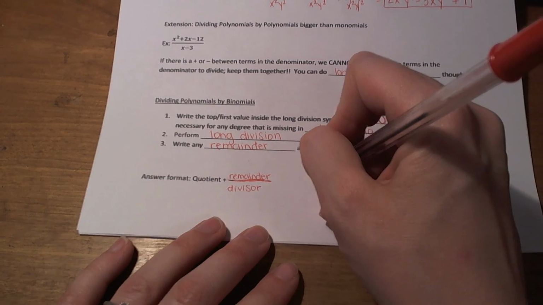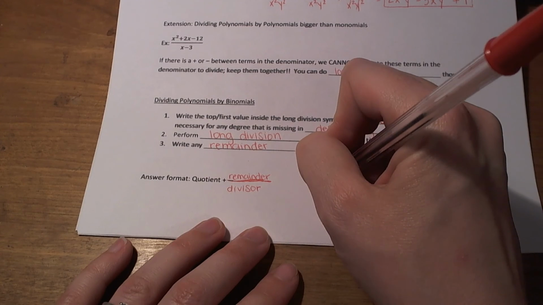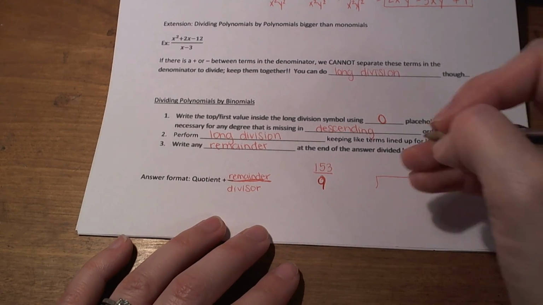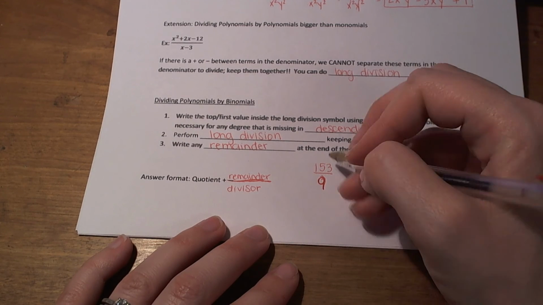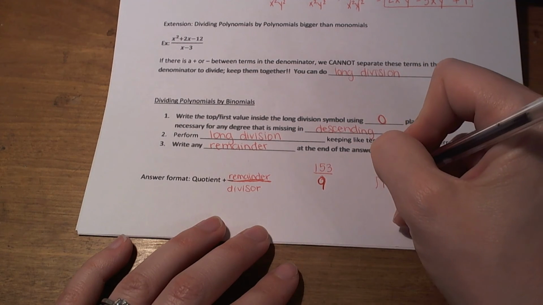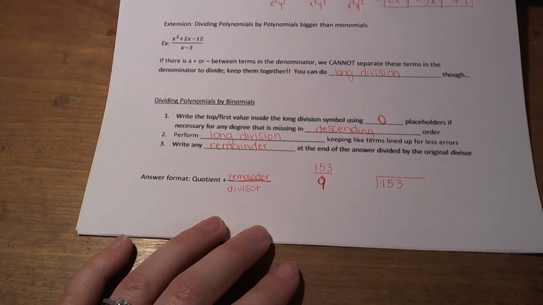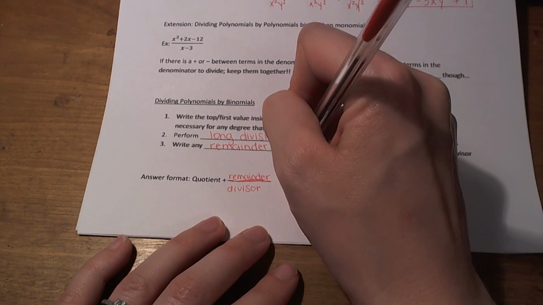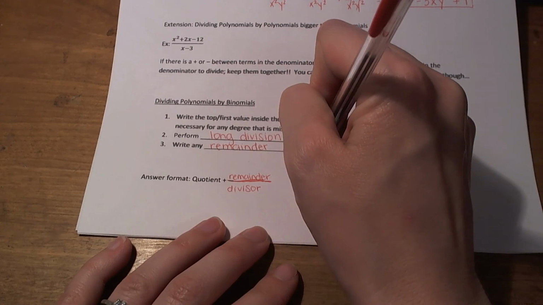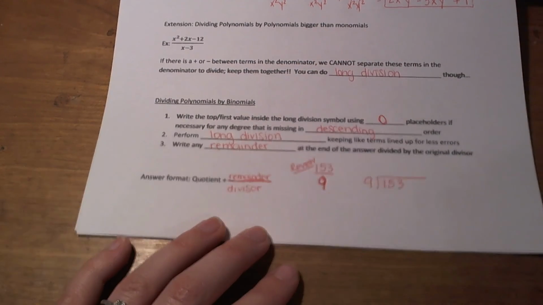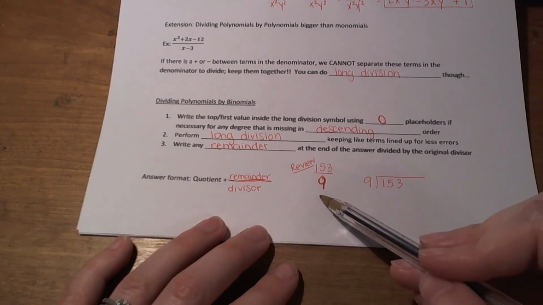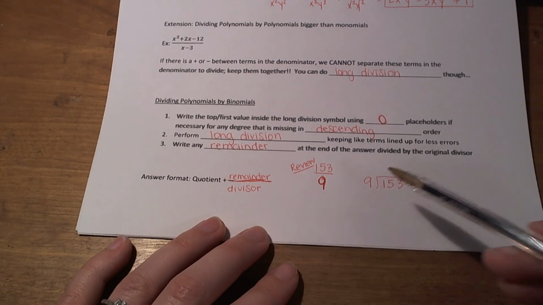Let's actually do divided by 9. I'll show a little bit more. So 153 divided by 9. We put the value on top, which is 153, inside the long division symbol here. And we divide by 9. This is just a review. So what's on top goes inside, what's on the bottom goes in the little curl here.